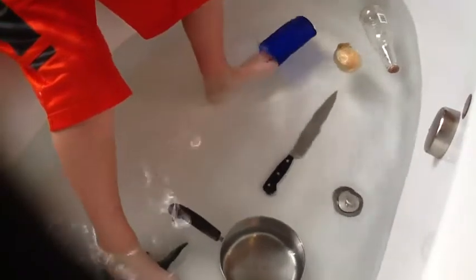The popcorn kernel, down by the drain, it would sink. It sinks because the popcorn itself has no density inside of it. The popcorn doesn't weigh anything, but the kernel, it weighs something. All that popcorn is stuffed into a shell, and the shell sinks.